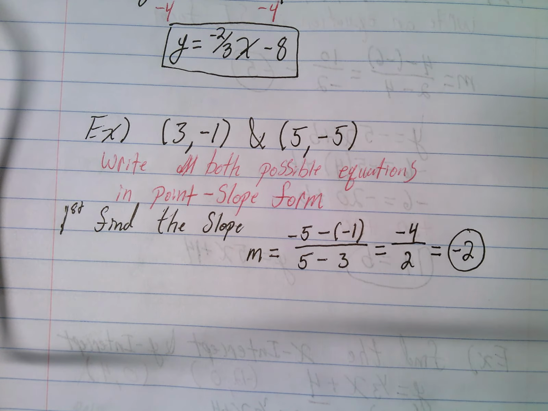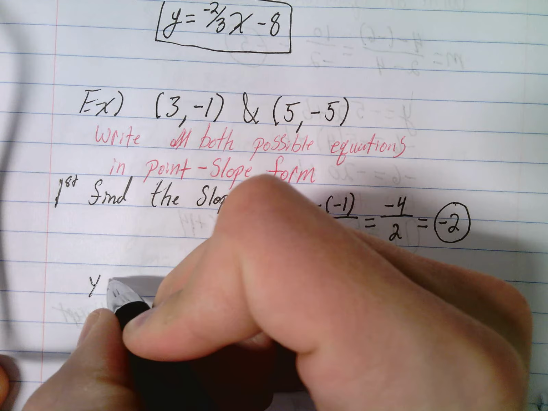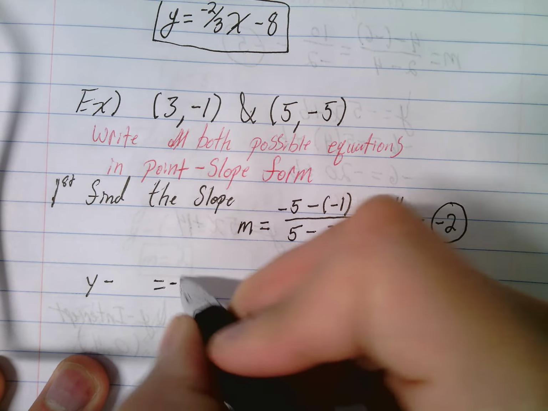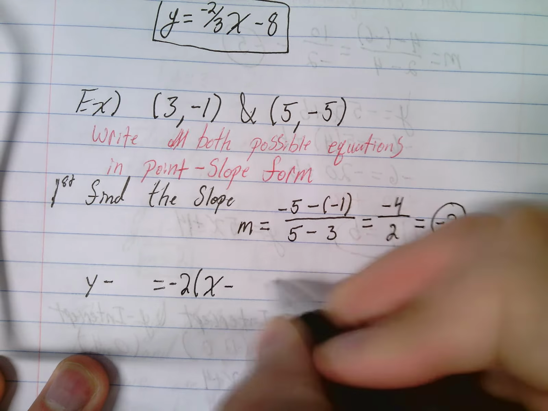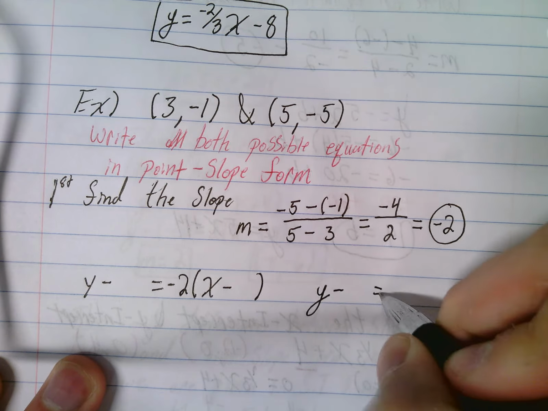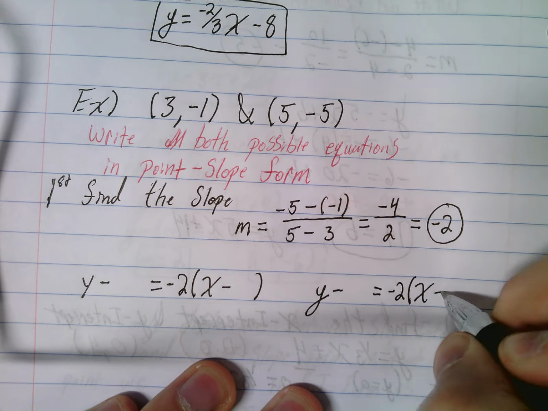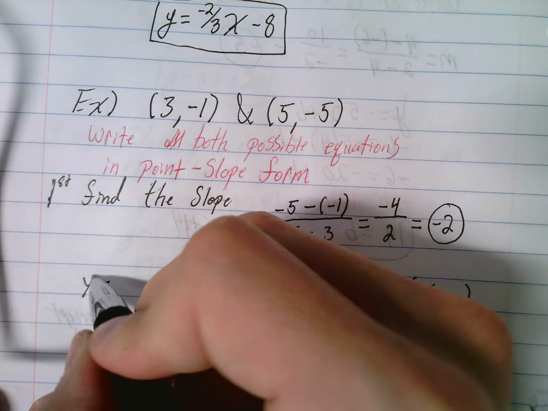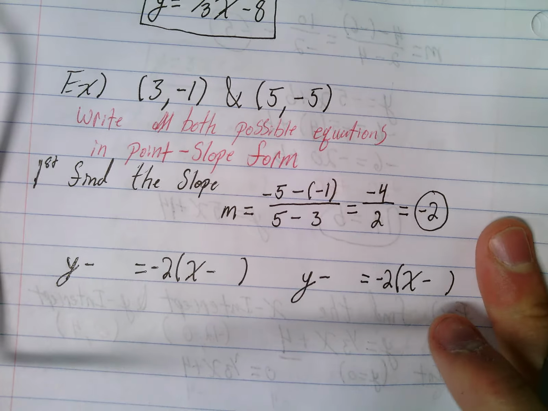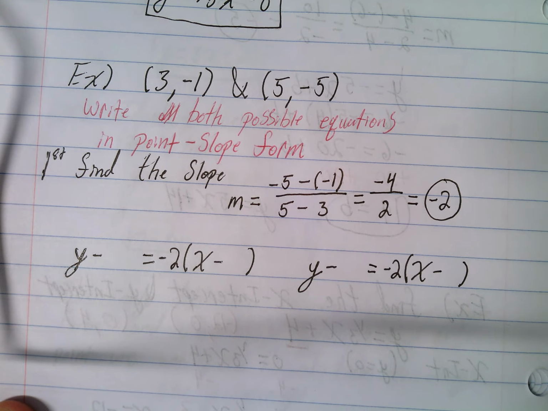Now to write it in point slope form, there are two possible ways to write it. We can plug in our -2 and our x minus. Or we could also do it this way. I don't know why I wrote my y's differently, but I did. I'm going to change this one. I don't like the inconsistency. What are the two possible equations? What numbers could I put in there?